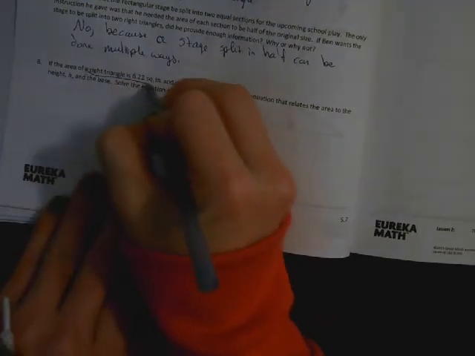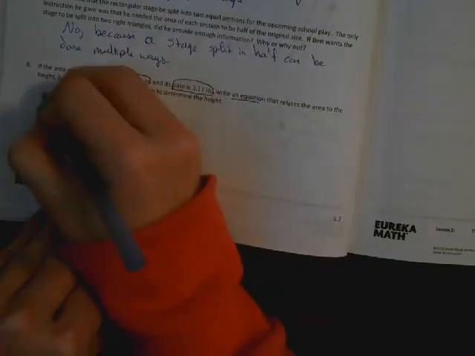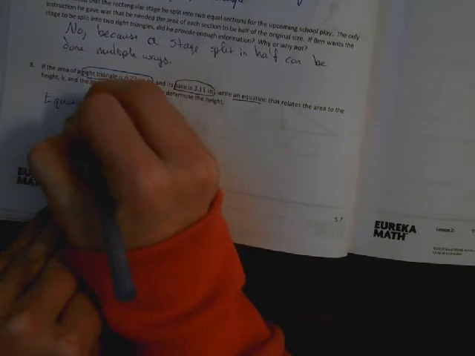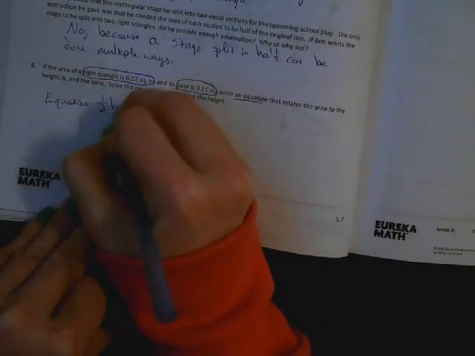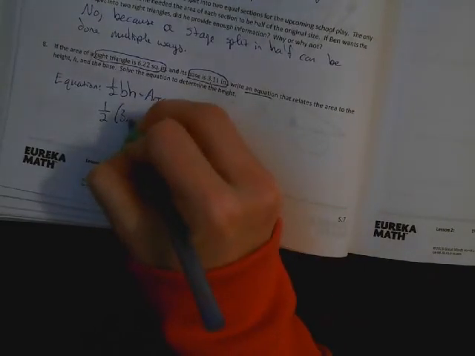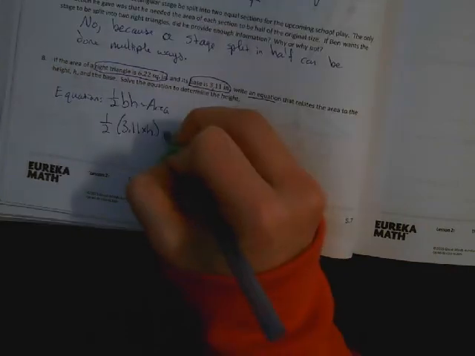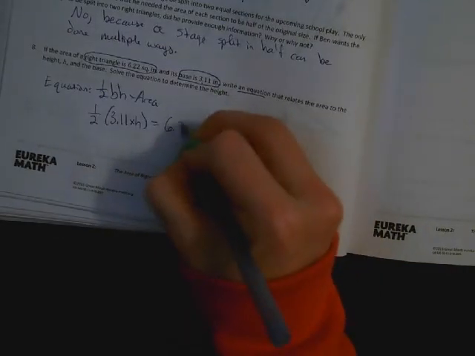And then your very last one: if the area of a right triangle is 6 and 22/100 and its base is 3 and 11/100, write an equation. So here's your equation. Remember, 1/2 base times height equals the area. So I have 1/2 times my base, 3 and 11/100, times my height, is equal to 6 and 22/100 square inches.